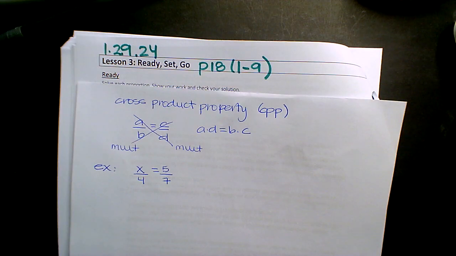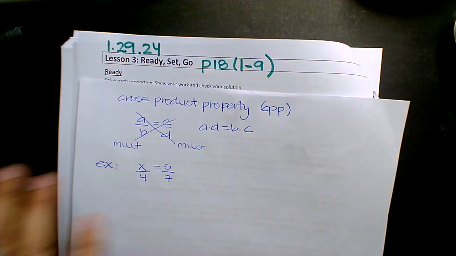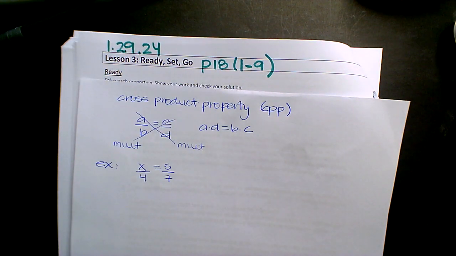Dilations, trig, all of it's solved by the cross product property. Your cross product property, it's what you guys master this entire semester. It's how you solve the next 2.5 months. Okay? Alright, so look, this is the theory of it. Whatever with the theory. Okay, let's do an example. You did this in middle school.